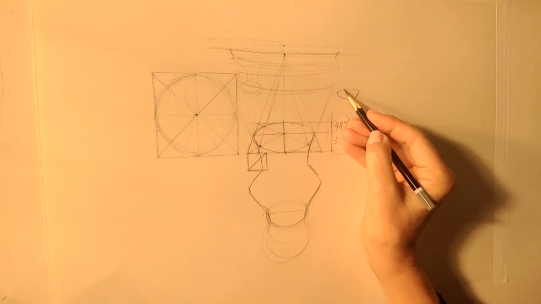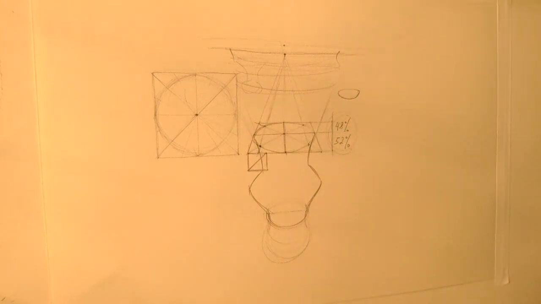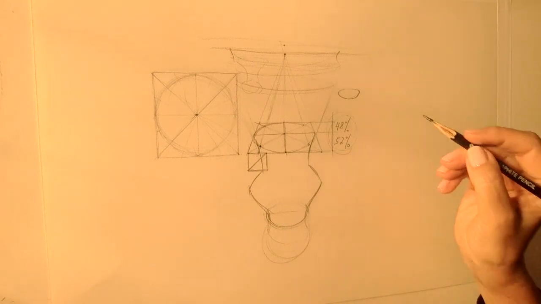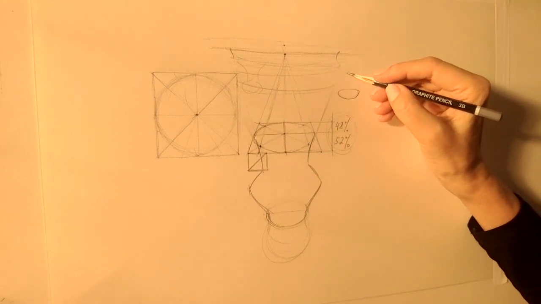So as I said, this is an exaggeration, but it should show you how to look at things properly and perceive them as they are, not as you think they are. Because a child would draw a mug like that.